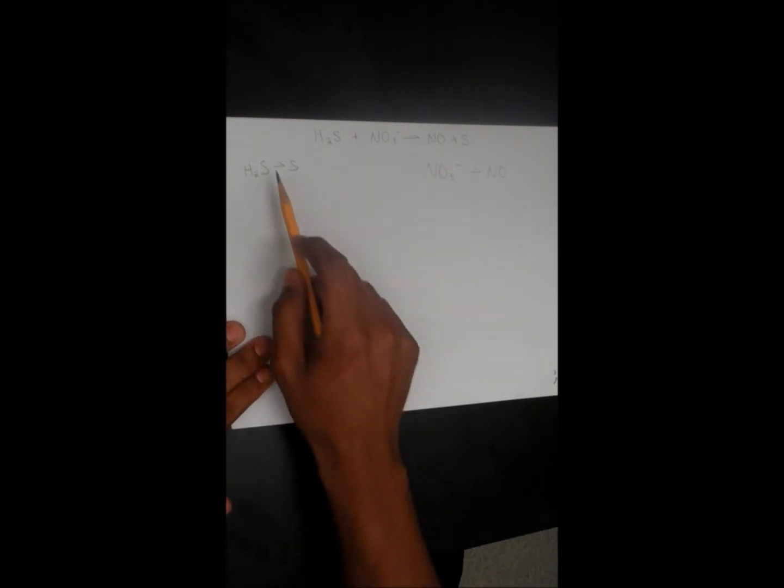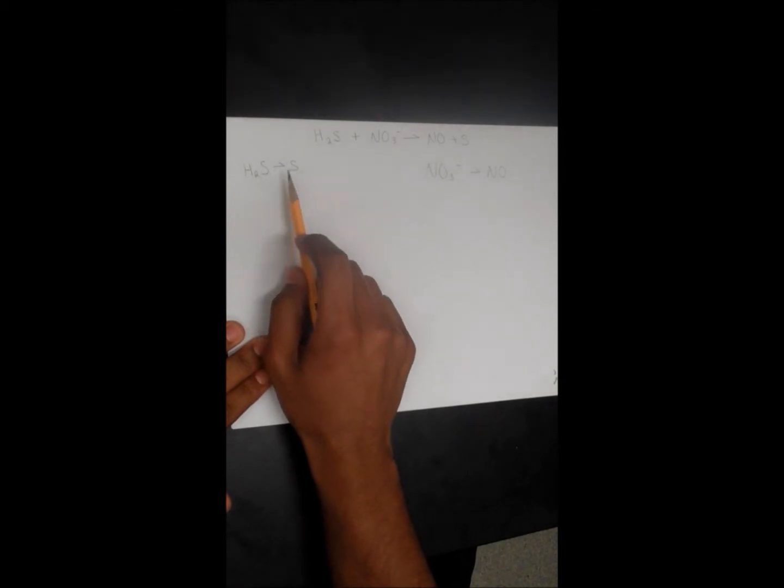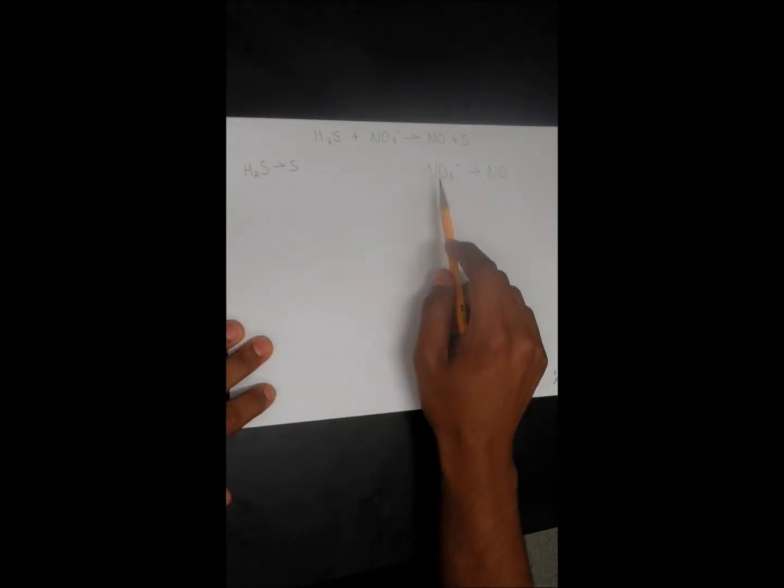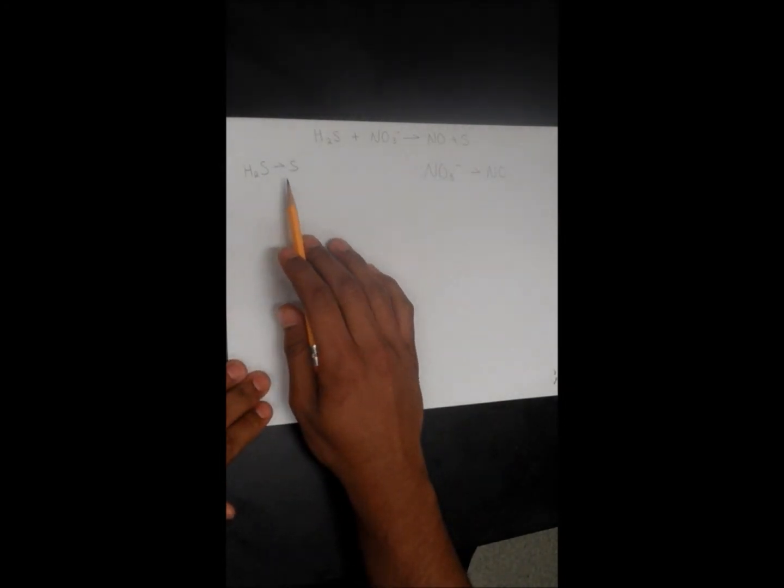Next, we have to balance for all the elements except for oxygen and hydrogen. In our first half reaction, both of our S's are already balanced. In our second half reaction, both of our N's are already balanced. Next, we have to balance for oxygen. In order to do this, we have to add water to the side that is most oxygen deficient. In our first half reaction, we don't have any oxygens, so we don't have to add any water.